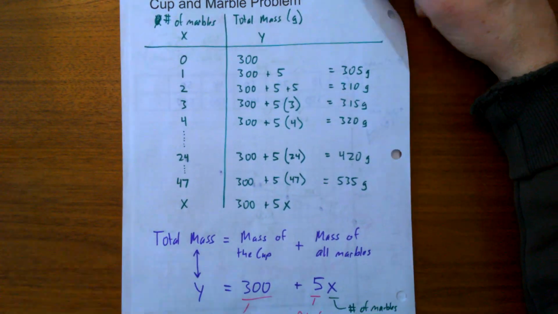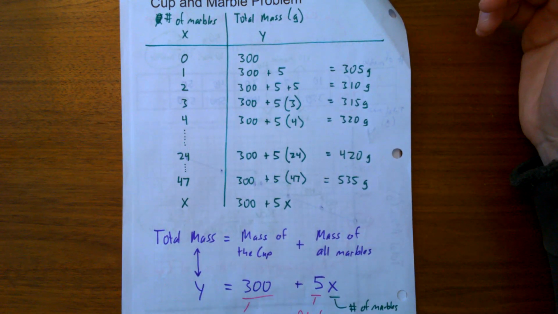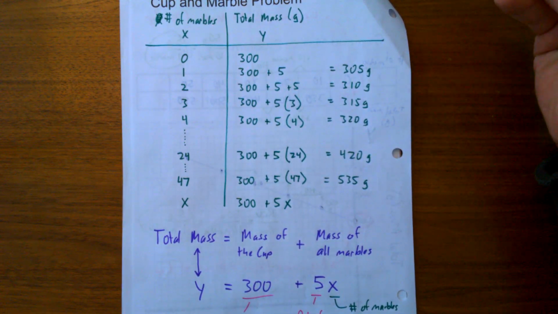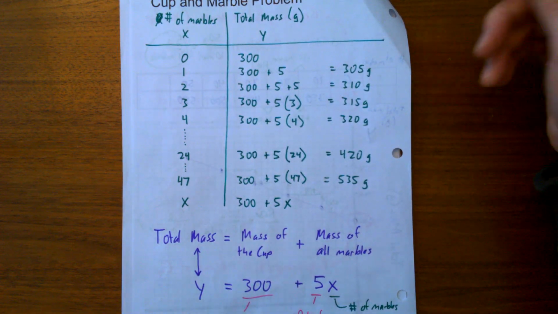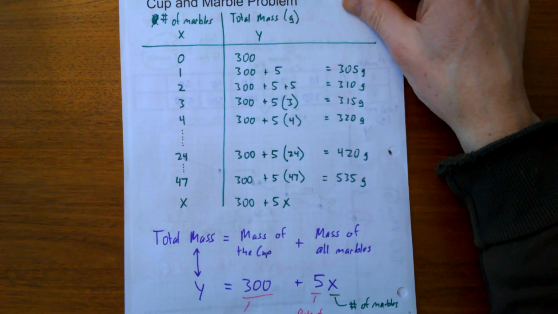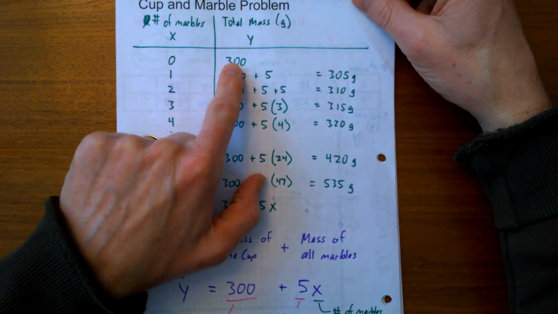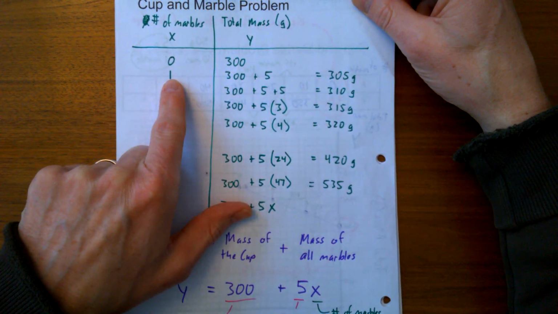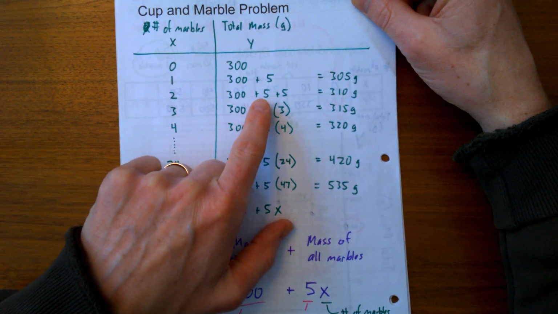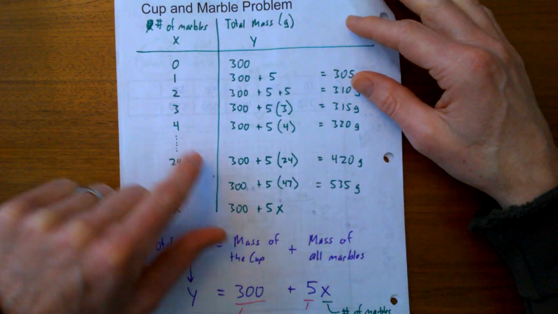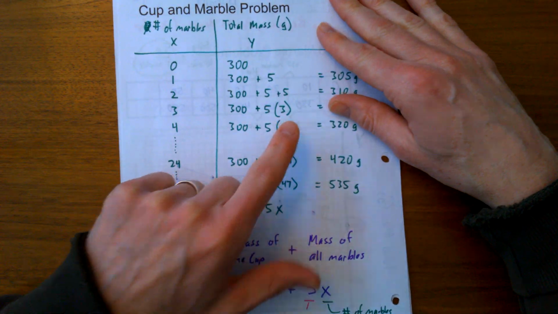Remember when we were looking at this one, the mass of the cup was 300 grams. Every marble was 5 grams. So every time you'd add one more marble to the cup, the total mass would go up by 5. And so what we ended up seeing was with 0 marbles, it was just 300. With 1 marble, it was 300 plus 5. 2 marbles was 300 plus 5 times 2. 3 marbles was 300 plus 5 times 3, and so on.